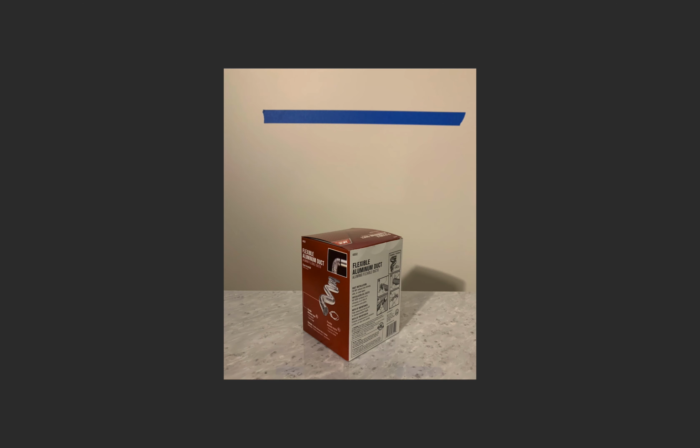And it's generally a really even mix of about 60-40. Once it starts to get to 70-30, it starts to push more towards what we call a one-point perspective.